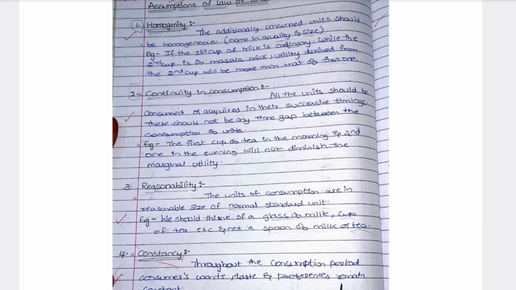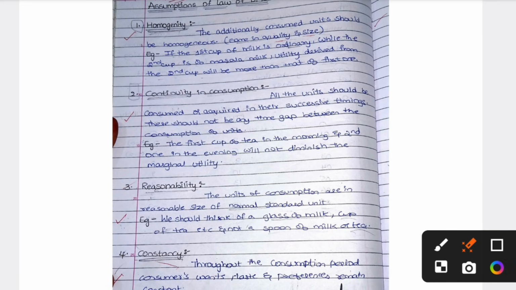Second one, continuity in consumption. While performing this law, you need to consume the product continually. That is called continuity. See, if you are eating the apples at a time, you need to eat.